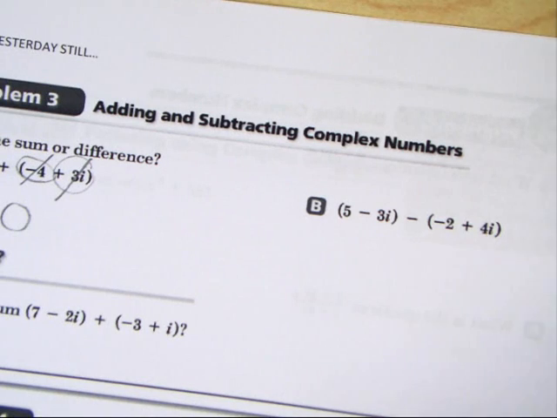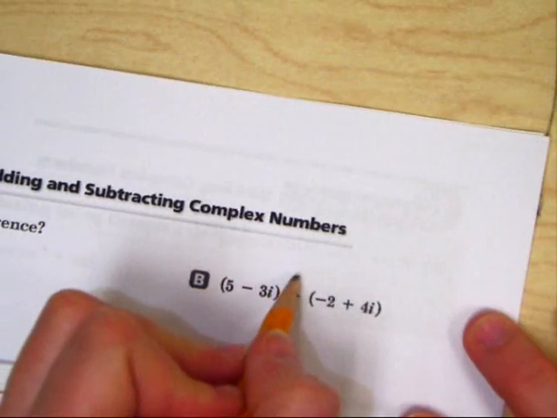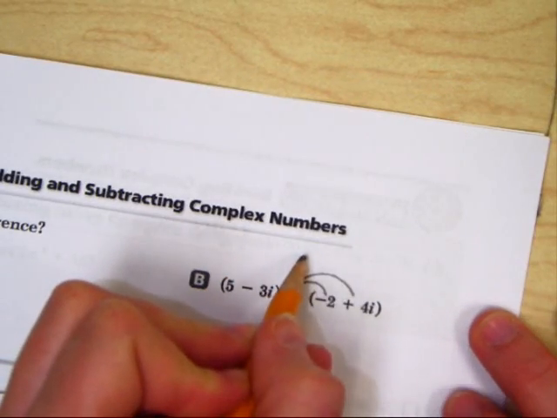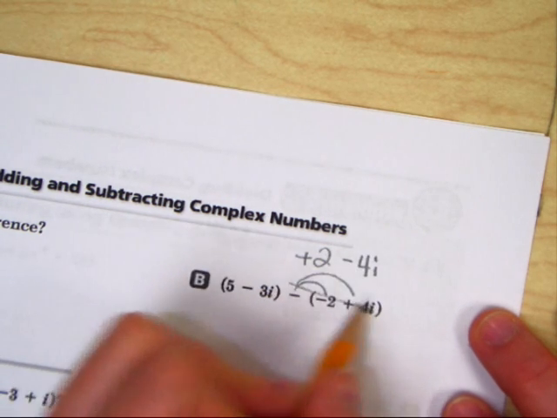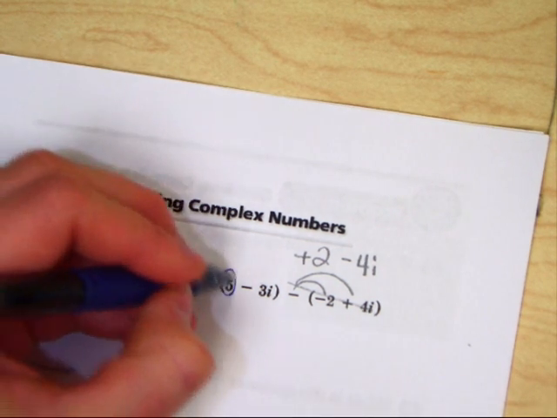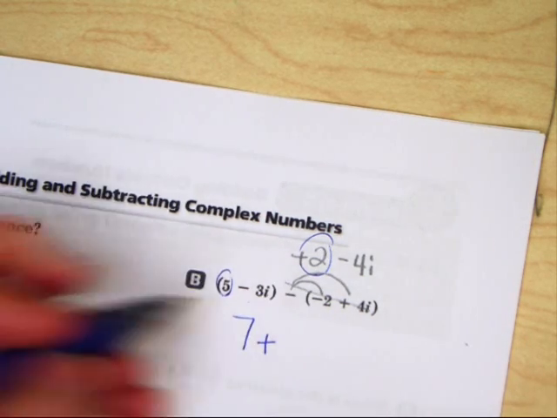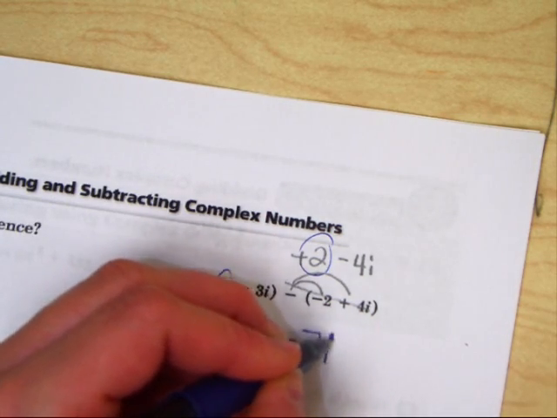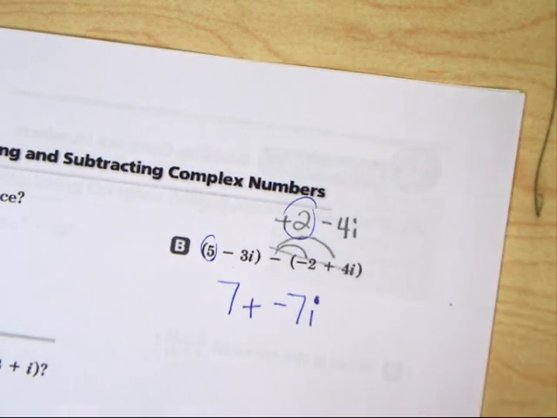Let's go to part B. Part B is subtraction. So we have to distribute our negative. So when we distribute our negative, we get a positive 2 and a minus 4i. That's a big mistake a lot of people make, is forgetting to distribute the negative. Now we can combine. 5 and 2 is 7. Negative 3i and negative 4i is negative 7i. You don't have to write plus a negative. You can just write minus 7i.